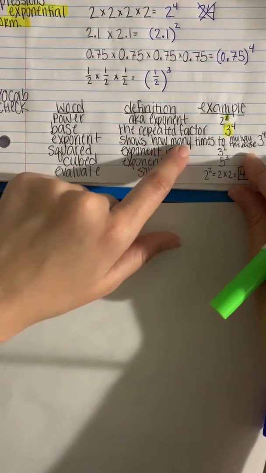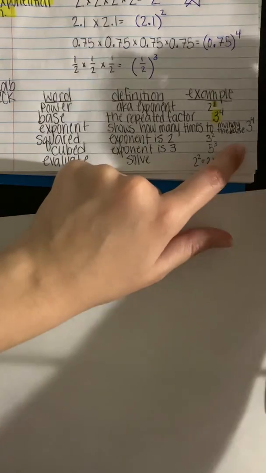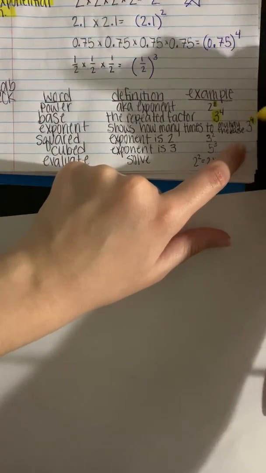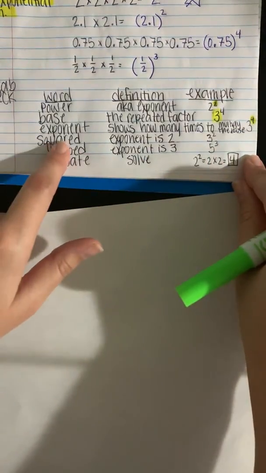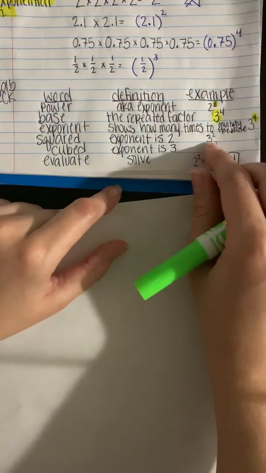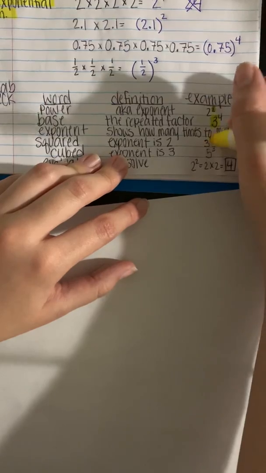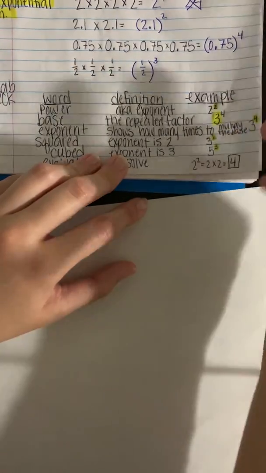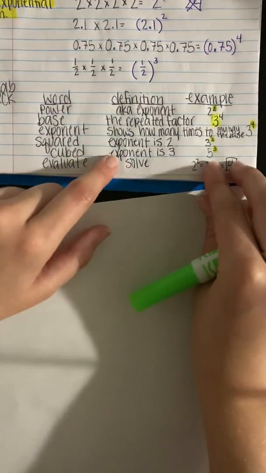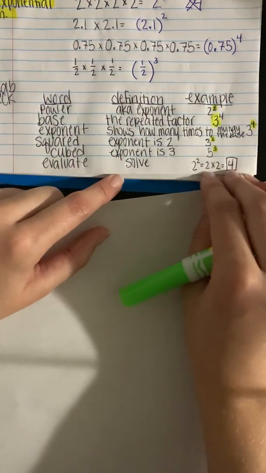The exponent shows how many times to multiply the base. So in this example, 3 to the 4th power, the exponent is 4. Squared is what we say if the exponent is 2. So instead of saying 3 to the 2nd power, I could also say 3 squared. If the exponent is a 3, we can say cubed. Instead of 5 to the 3rd power, I could say 5 cubed.